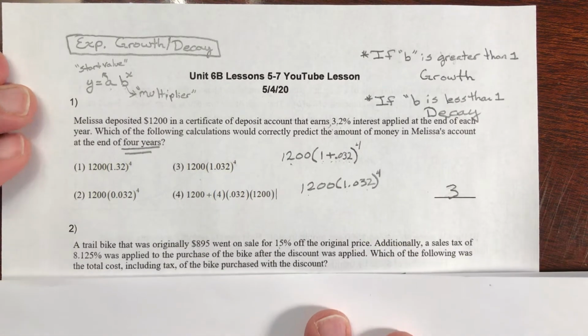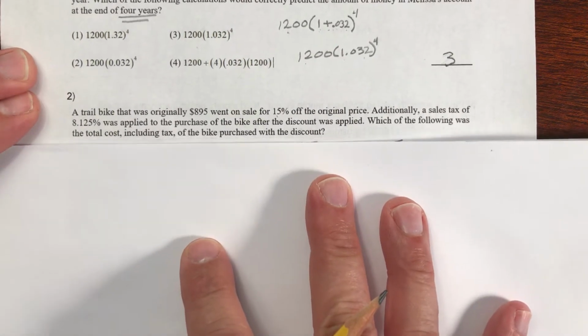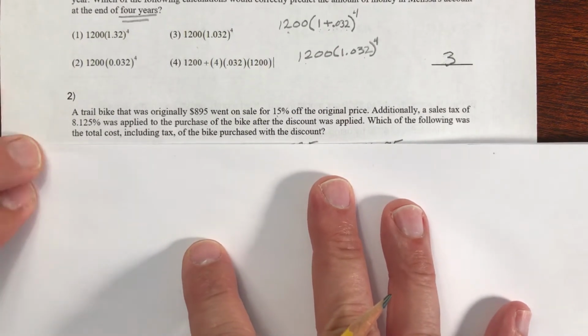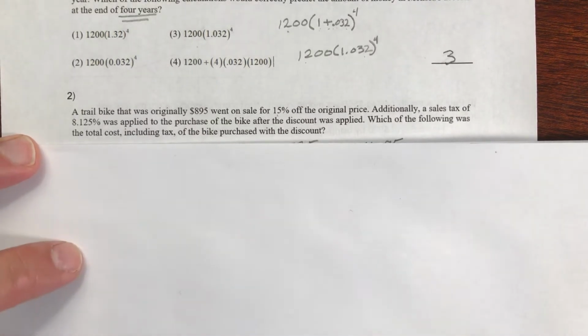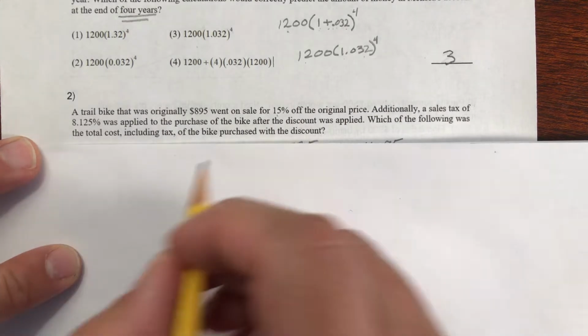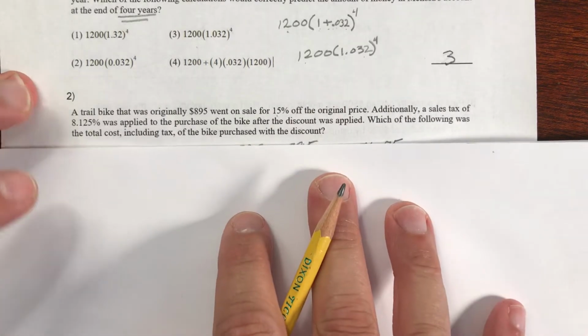Number 2. I've got that semi-worked out as well. A trail bike that was originally $895 went on sale for 15% off the original price. Additionally, a sales tax of 8.125% was applied to the purchase of the bike after the discount was applied. Which of the following was the total cost, including tax, of the bike purchased with the discount?